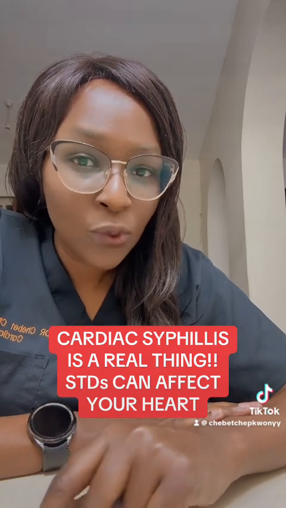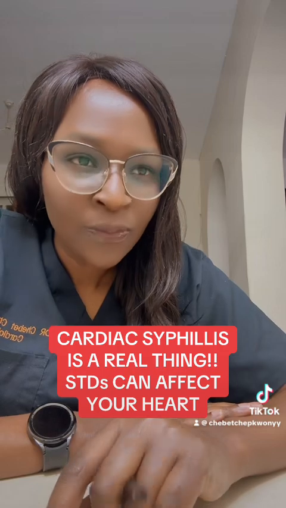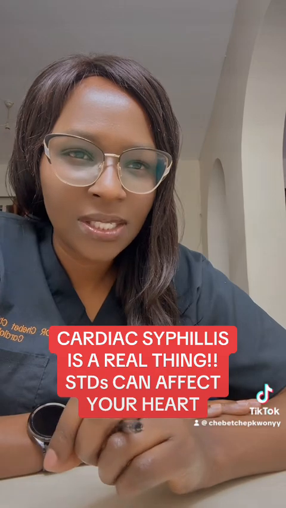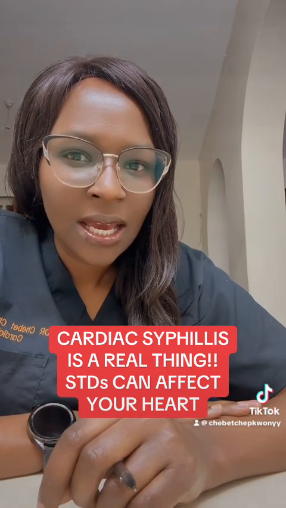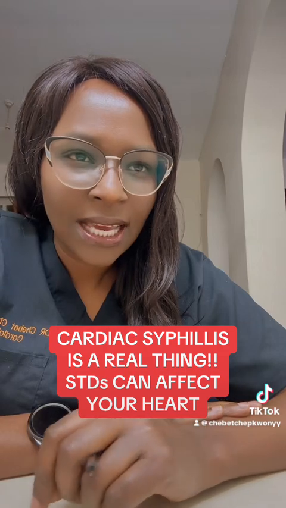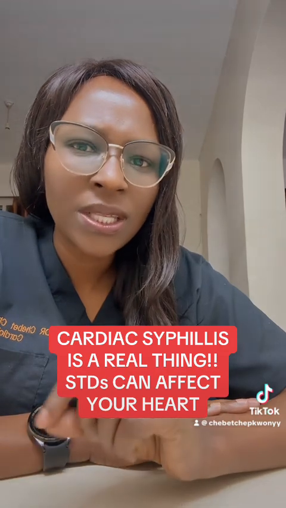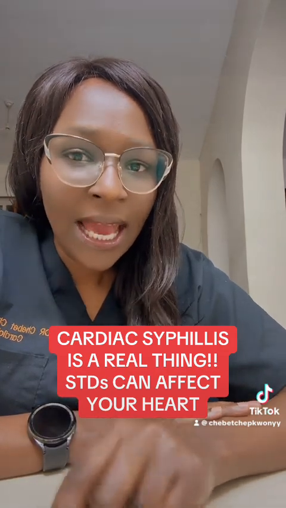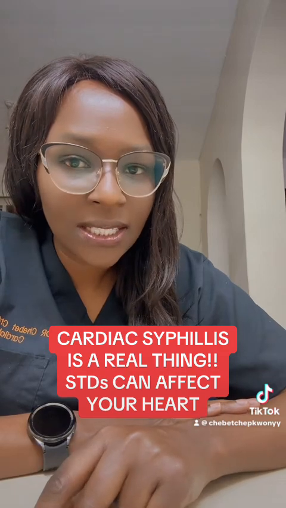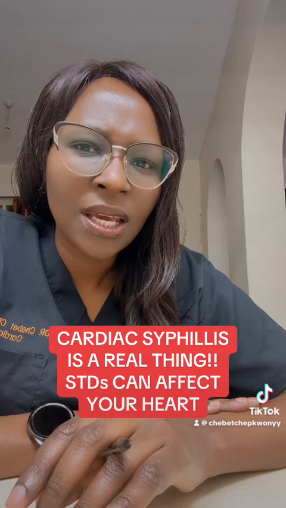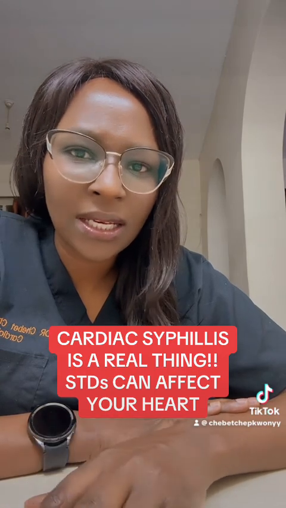So there are a few causes. We went back to talk to this patient to ask him if he'd had any infections like syphilis before. We tested him for syphilis and it was positive. The titers were so high. This patient wasn't even aware that he had syphilis.